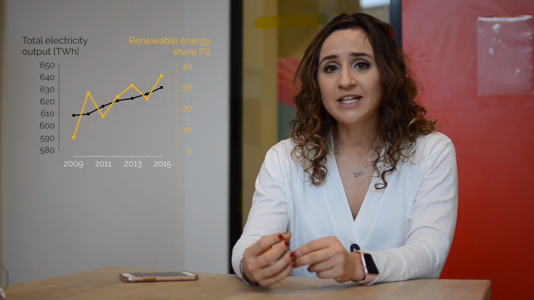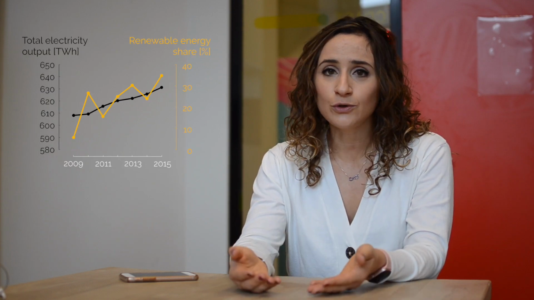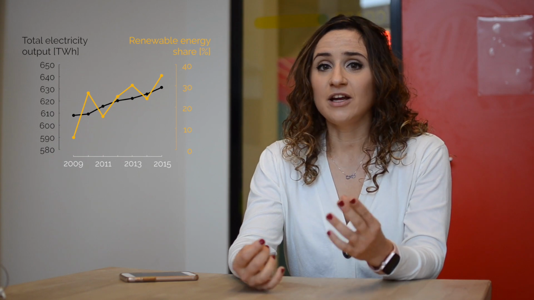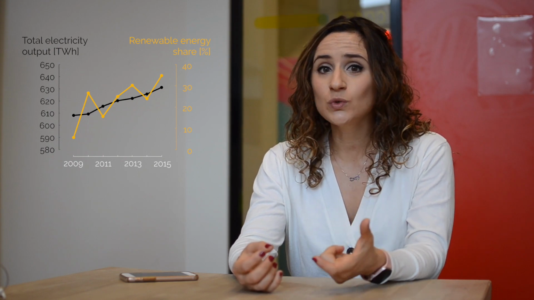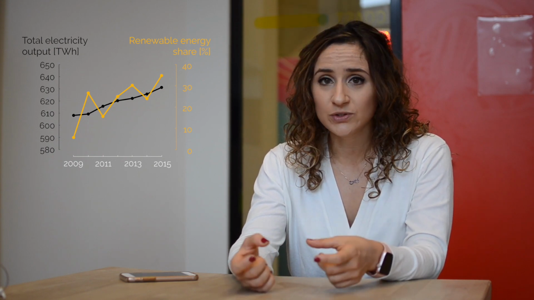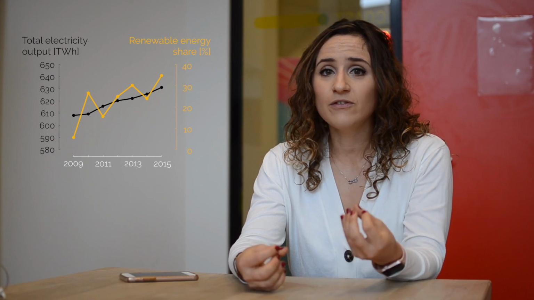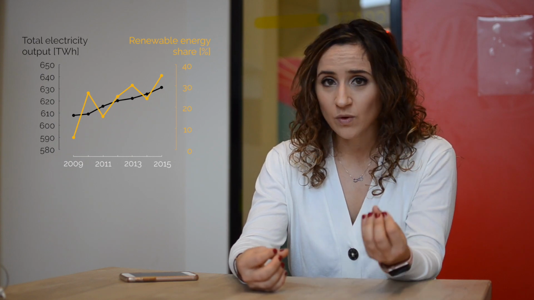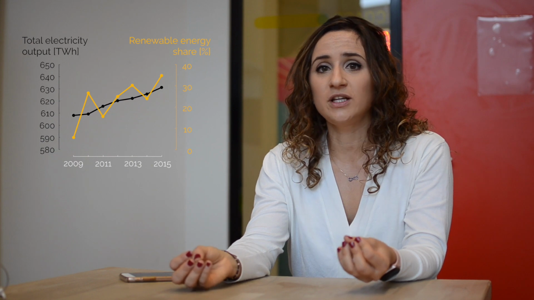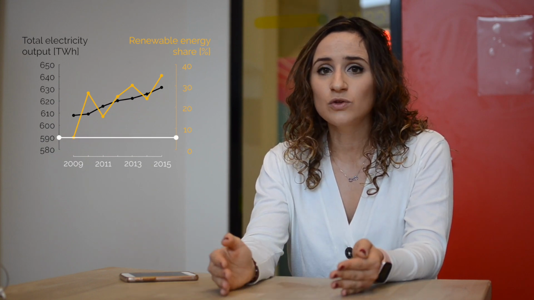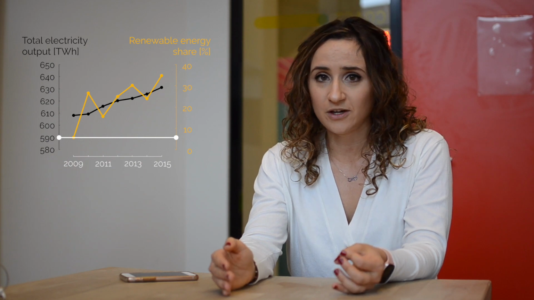So what's the problem here? That our brain is used to graphs with only one scale. Therefore, when we see a graph like this, we tend to relate one line to the other and draw conclusions. But in graphs with two y-axes, there are actually two scales that are generally randomly chosen. This means that there is no physical connection between one point on one of the y-axes and the corresponding point on the other one. For example, 590 terawatt hours have nothing to do with 5% renewable energy share.